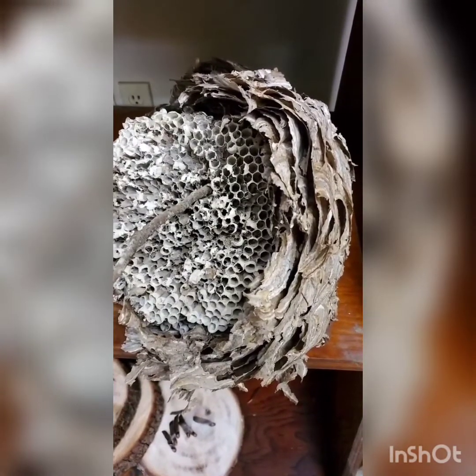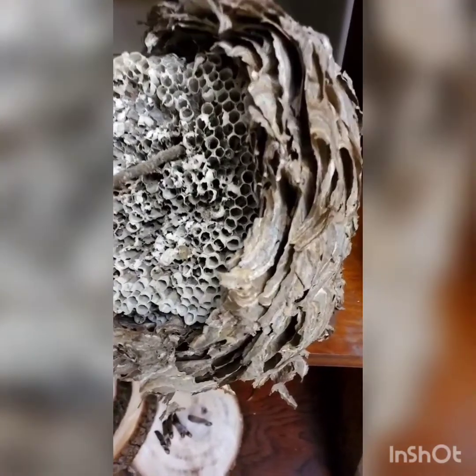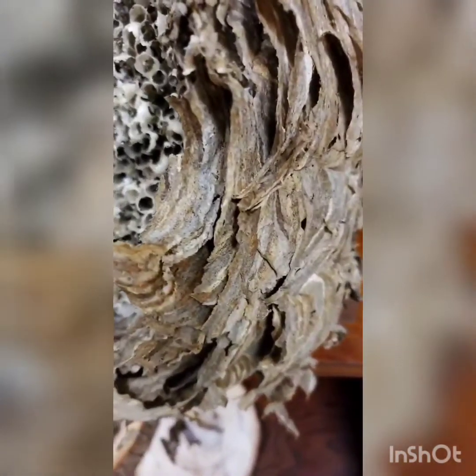Paper wasps can actually make paper just by chewing on wood, mixing it with their saliva, spitting it back out, and sticking it together.